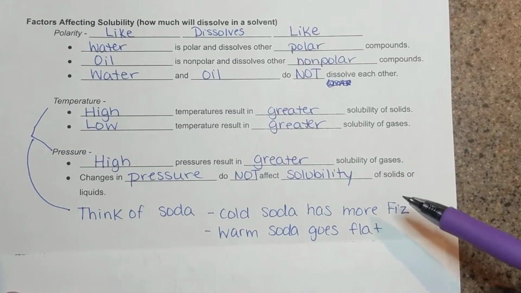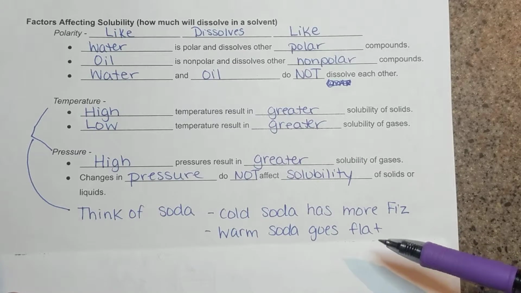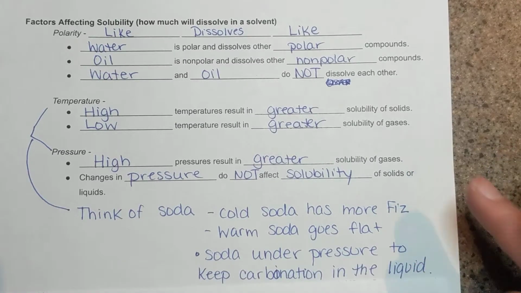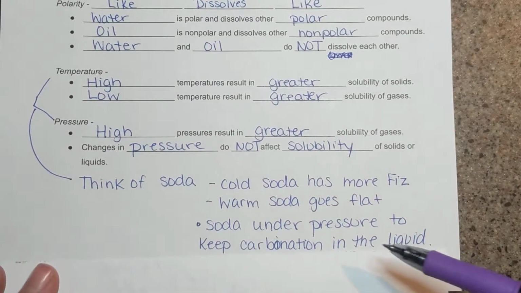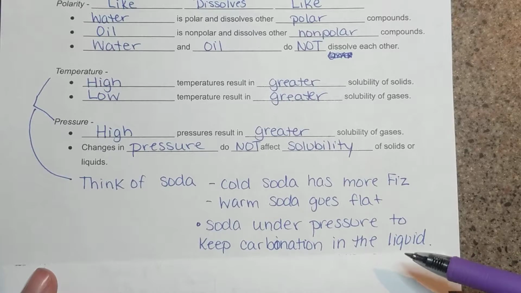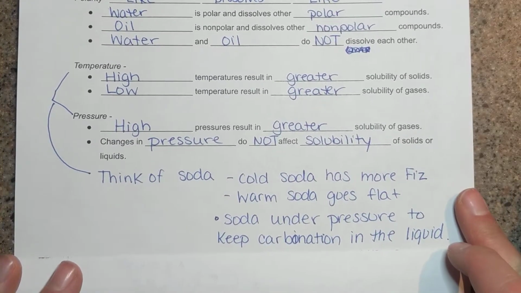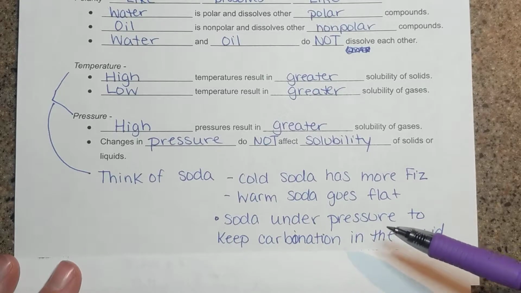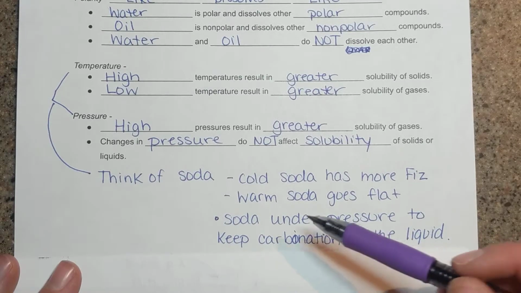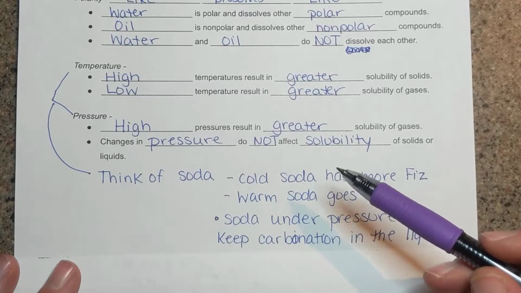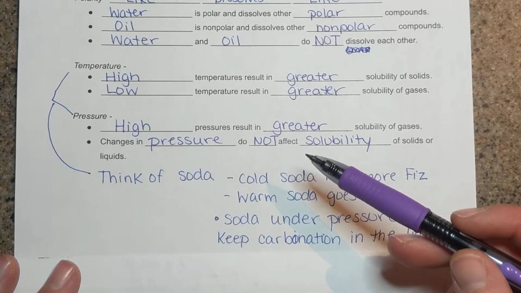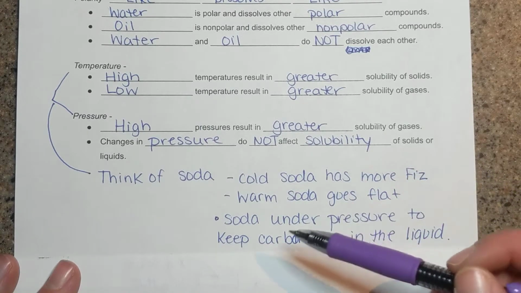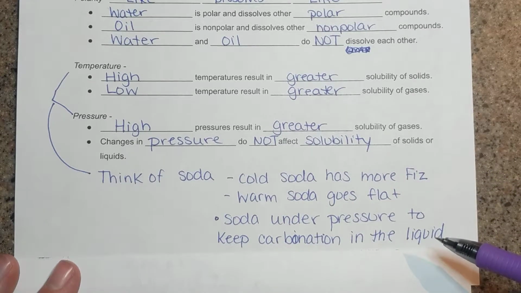Along those lines, my fizz, or flatness, has to do with my amount of carbonation. In order to create carbonation in my soda, I have to put the soda under pressure to keep carbonation in the liquid. I know that once I open my soda, I hear that psst sound. That is the pressure leaving my container, and when that happens, you notice a bunch of bubbles rush to the surface. When those bubbles rush to the surface, that is the carbonation, or the dissolved gas, exiting the liquid of my soda.